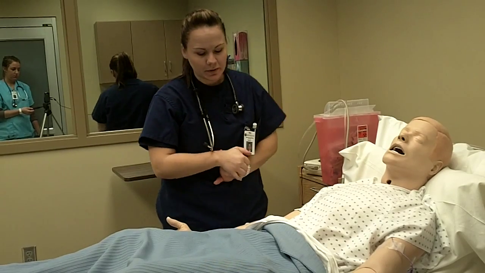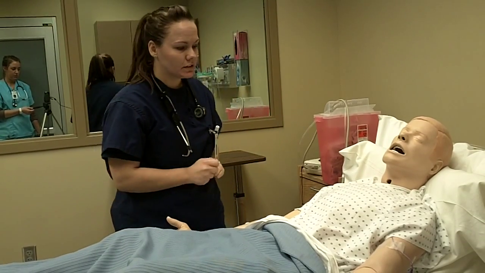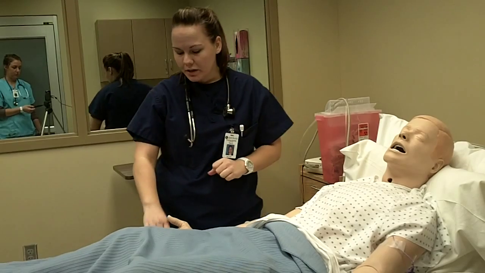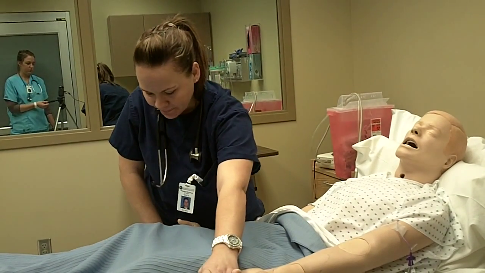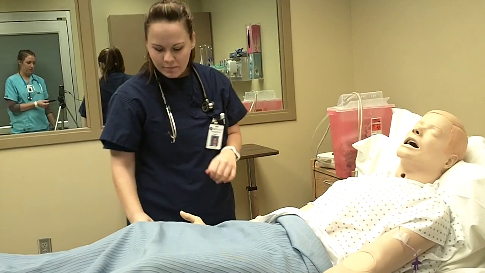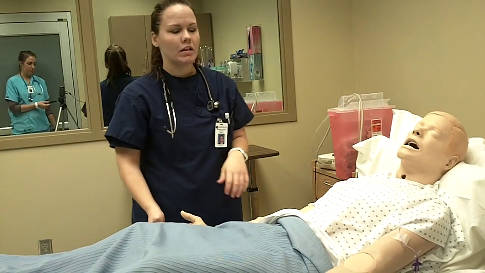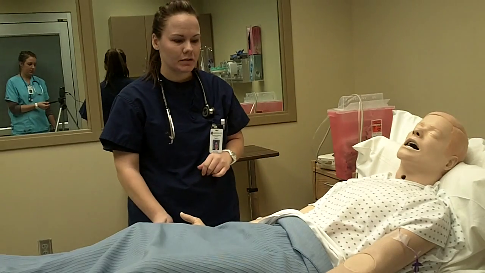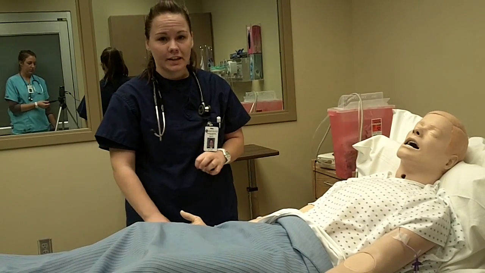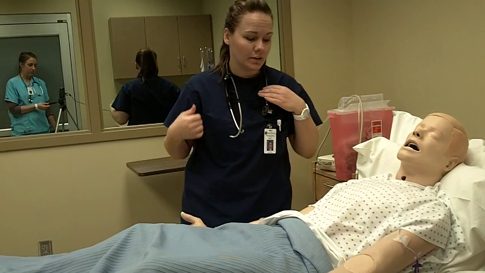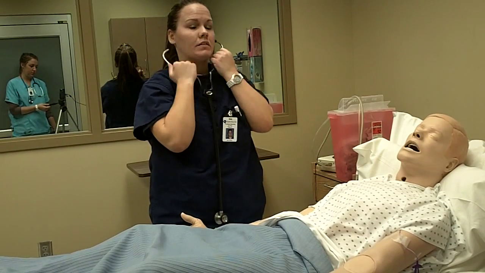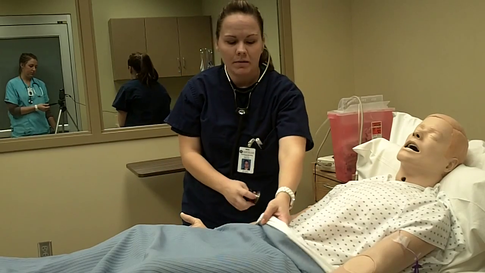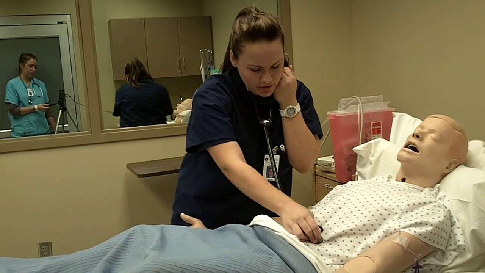Next, I'm going to assess the musculoskeletal system on my patient. I'm going to check the hand grasp. I want to make sure that those are equal. After I'm done doing that, I'm going to check the capillary refill as well. If it's less than 3 seconds, that would be negative. I want to auscultate the bowel sounds. I'm going to listen to all 4 quadrants.